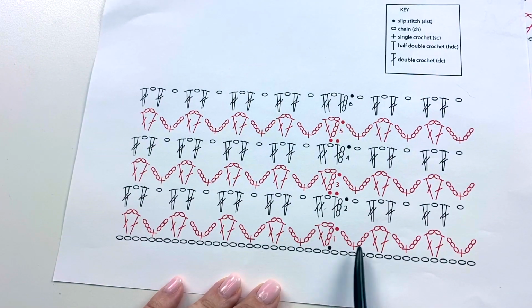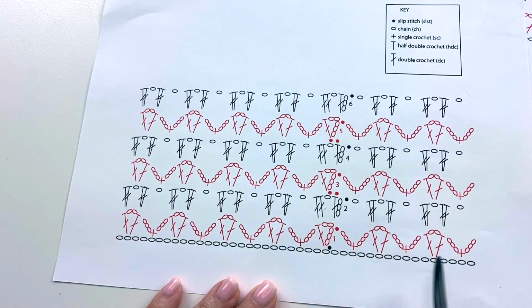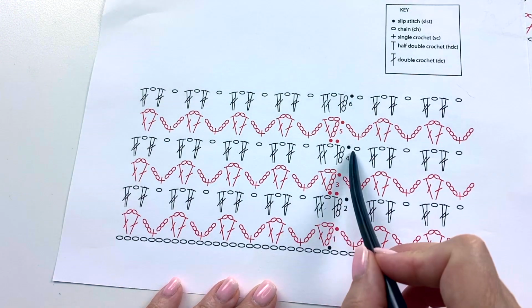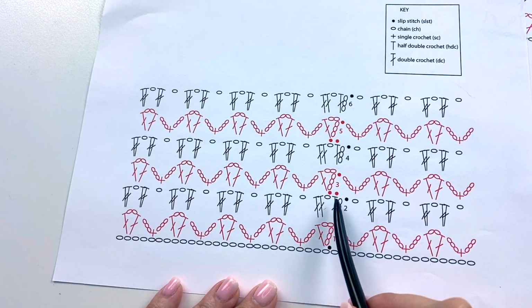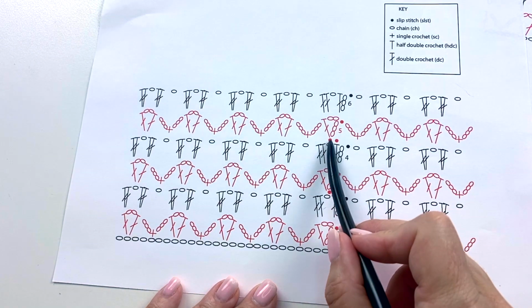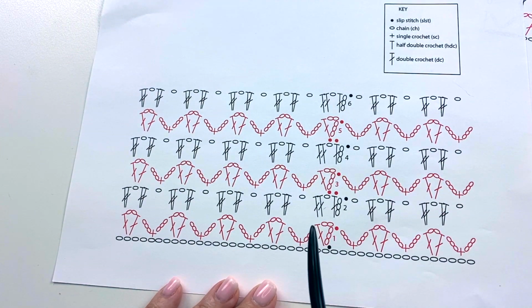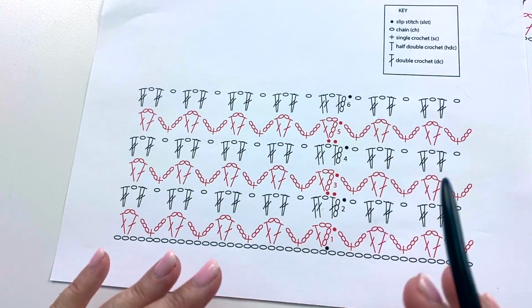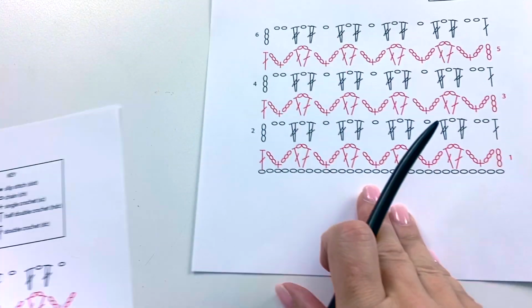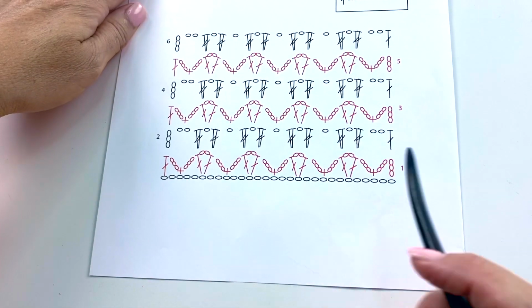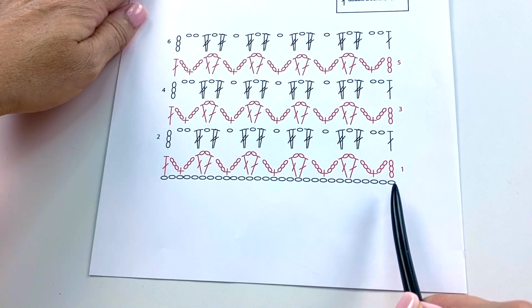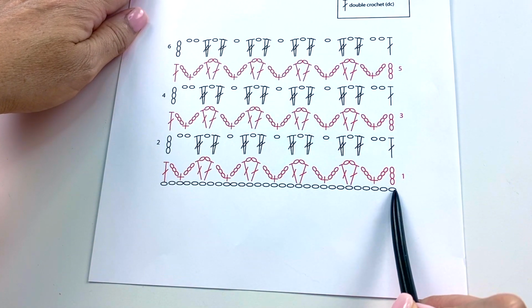And then working in rounds, we work in the same direction all the time, and the numbers are written up the center of the work. And you'll even notice that sometimes we have extra slip stitches to prepare us and get us in the right position for the next round. So real quick, we'll go over a couple of rows of the Ellyn Stitch pattern in rows.